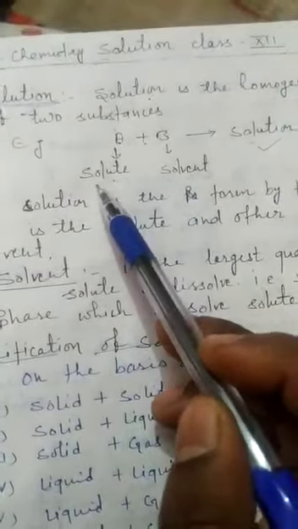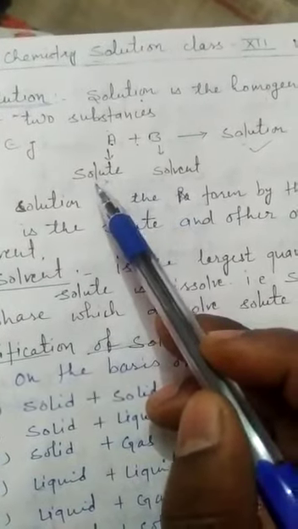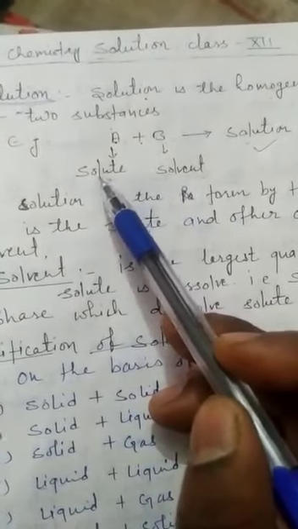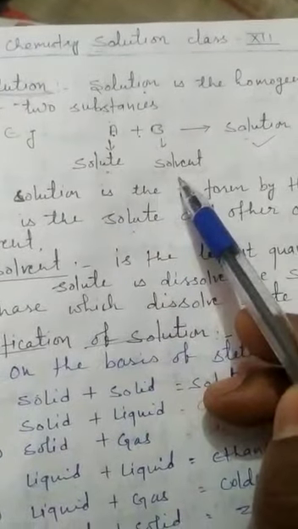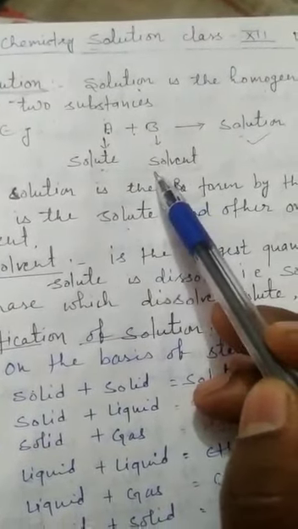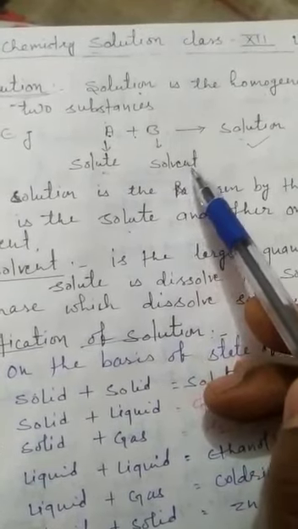Now what is solute? Solute is the smallest quantity, which dissolves in the solvent. Now what is solvent? Solvent is basically the largest quantity, which dissolves the solute.